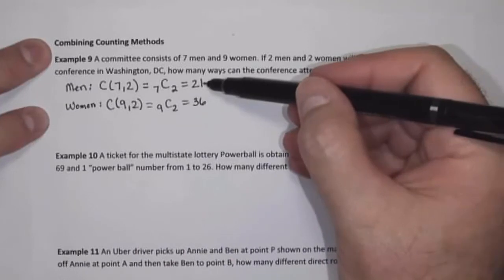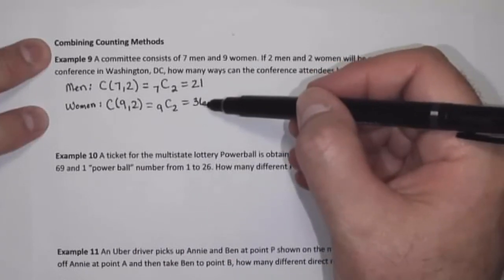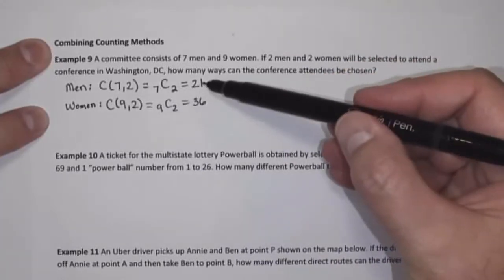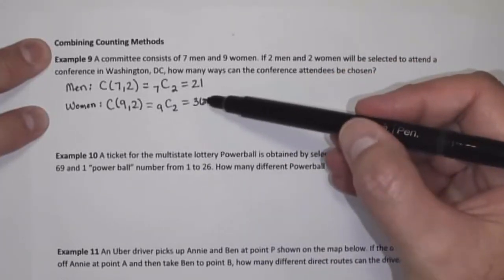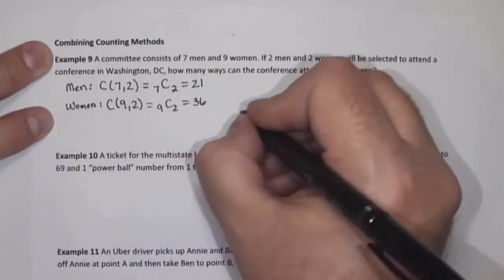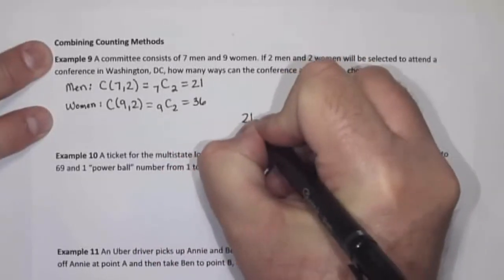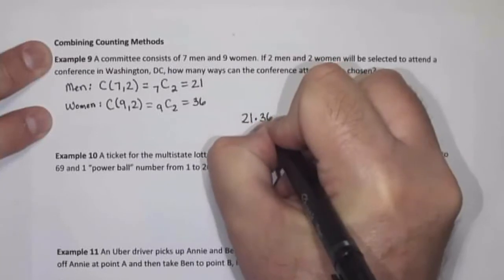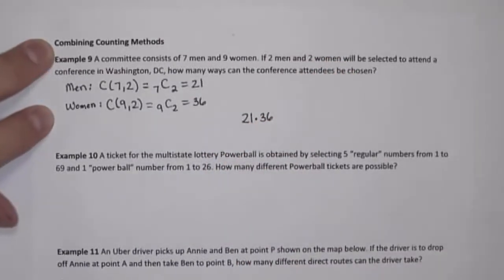So there's 21 ways we could choose the men, and there's 36 ways we could choose the women. Now, each one of these 21 could be matched with each one of these 36. So altogether, there would be 21 times 36 different ways that the conference attendees could be chosen.